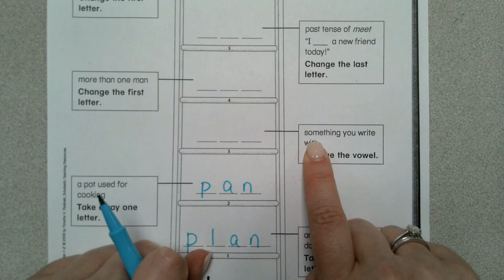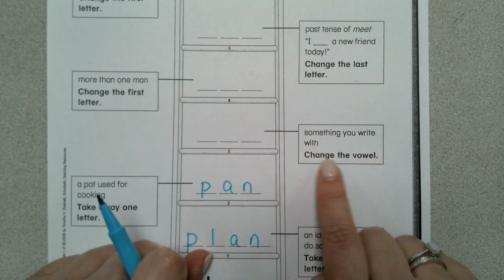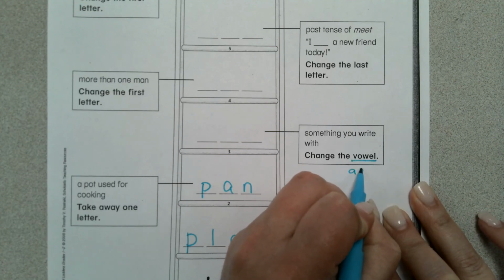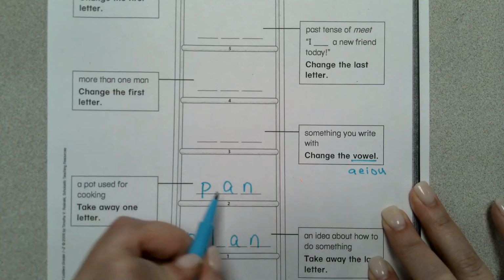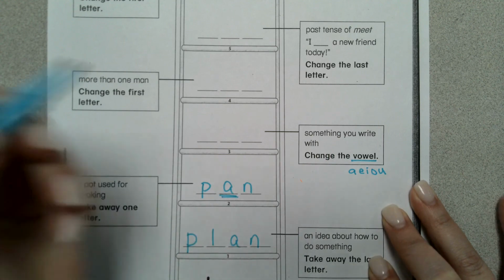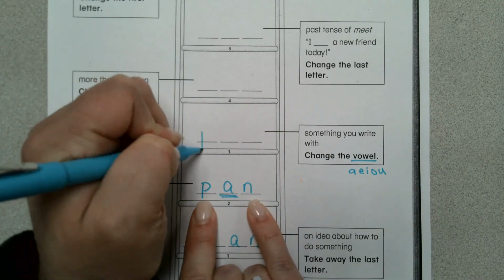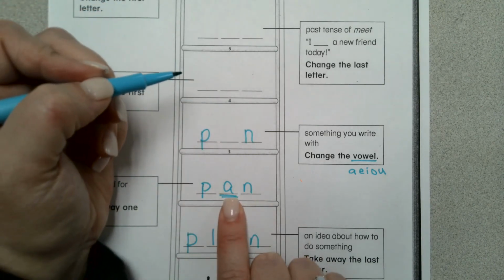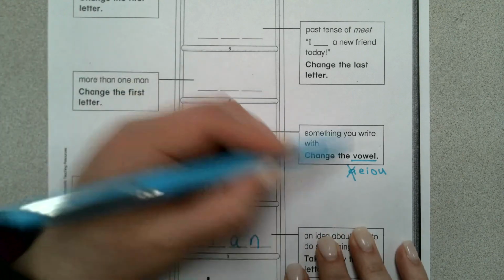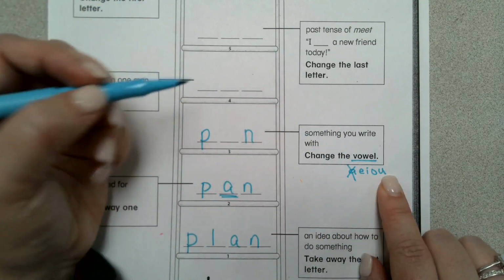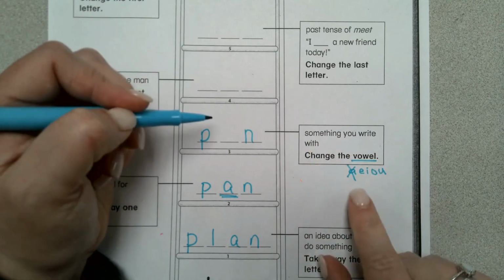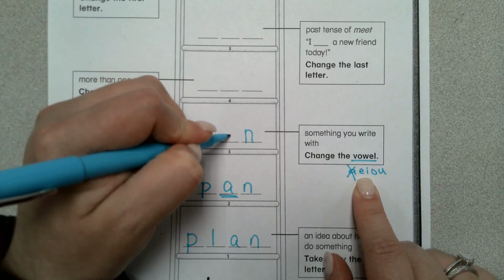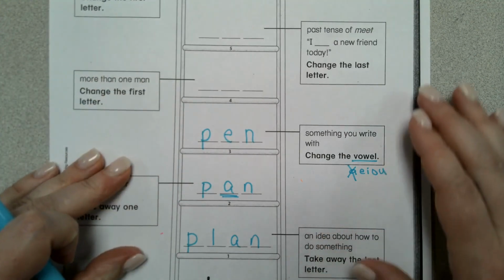This says, in the clue box, something you write with. Change the vowel. We know that when we see that word vowel, it's an A, E, I, O, or U. So we already have an A. We're going to keep the letter P and the letter N in the same spot. We're only changing the vowel. I can't use A, so I'm going to try each of these and see what would be something I write with. If I put an E, pen, do I write with a pen? Yes, so E is my answer.